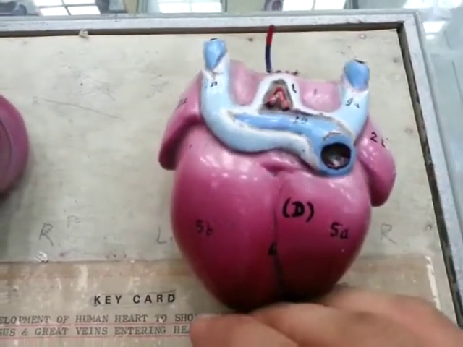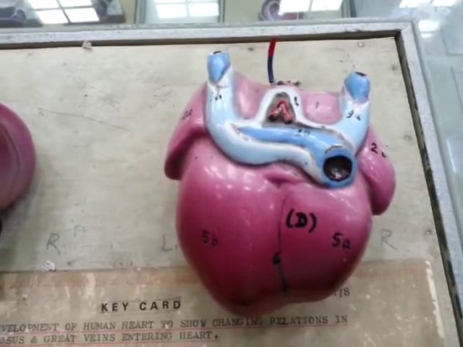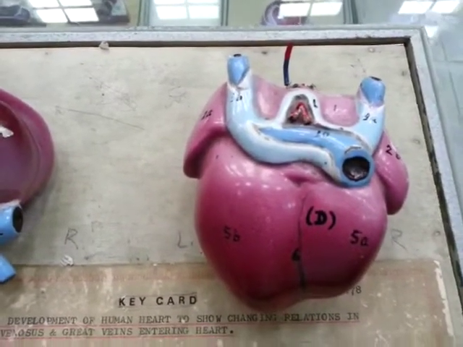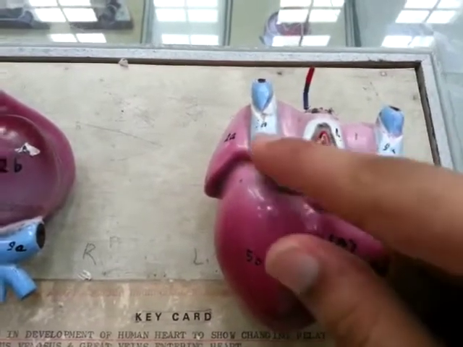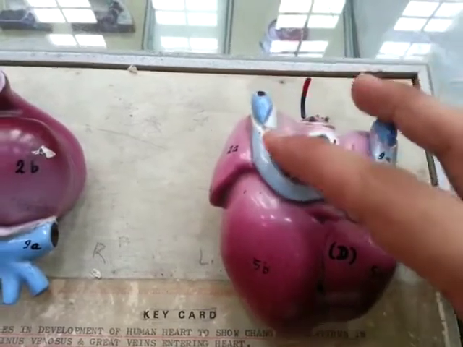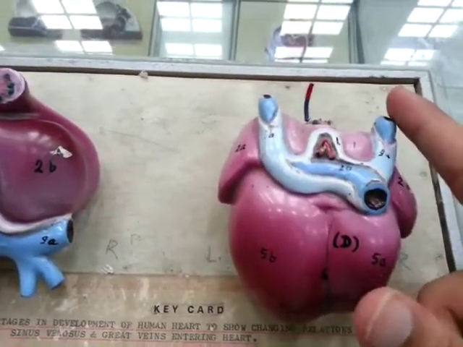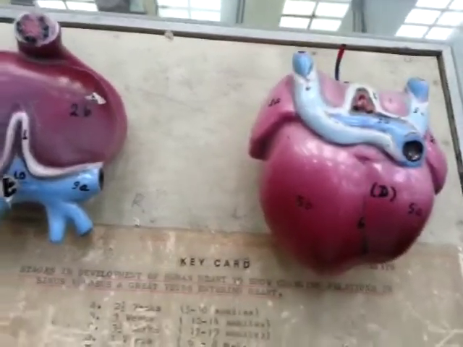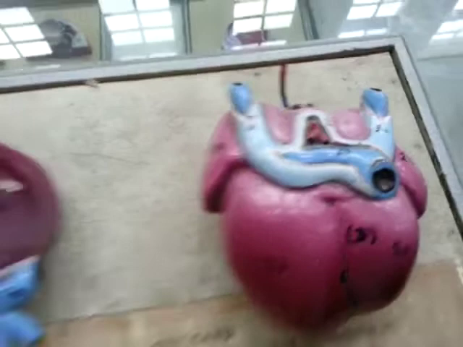Here we can see this is a posterior view. 5B is the left ventricle, 5A is the right ventricle. This structure is the coronary sinus. This is the left anterior cardinal vein, which will eventually form the coronary sinus, and this is the right anterior cardinal vein, which will eventually form the superior vena cava.